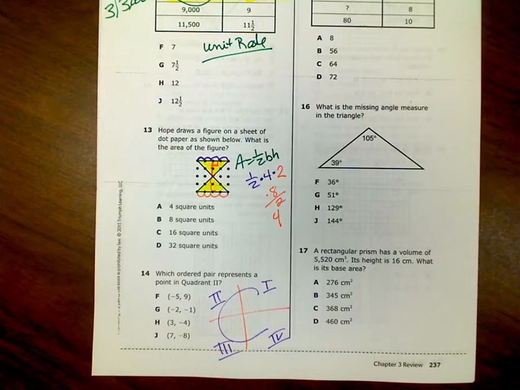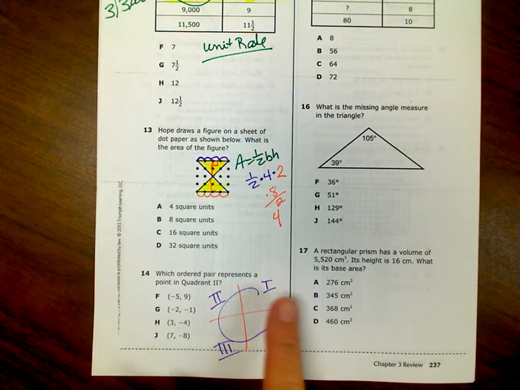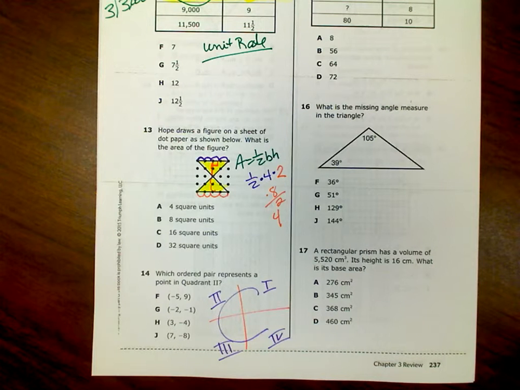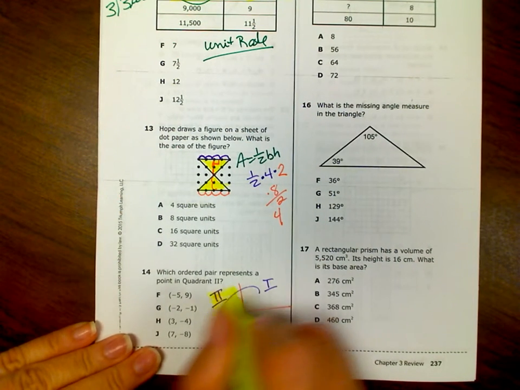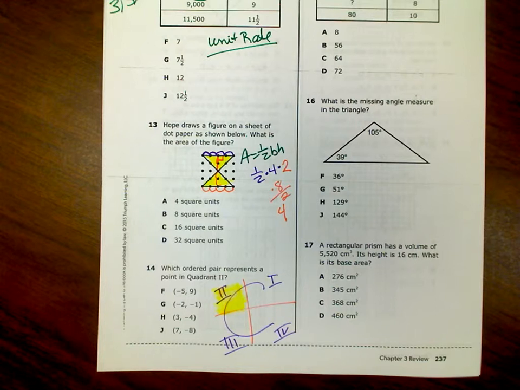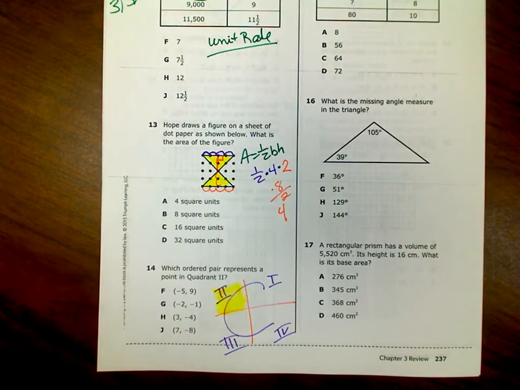And I also told you if it was going to be positive, negative, or whatever. So you can either look back on the first page, or if you know which one's going to be in quadrant 2, this is the quadrant you want it to be in. So choose your answer. You can look back at the front page where I put all the positives and negatives.